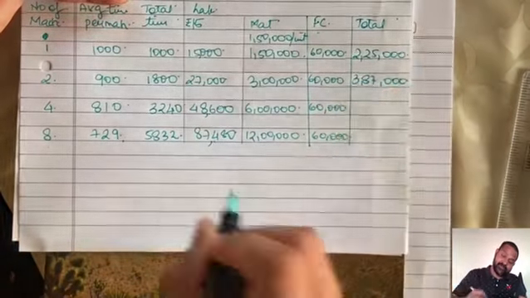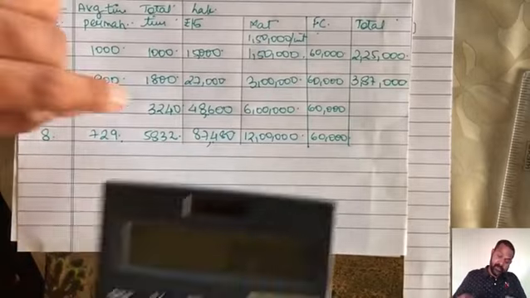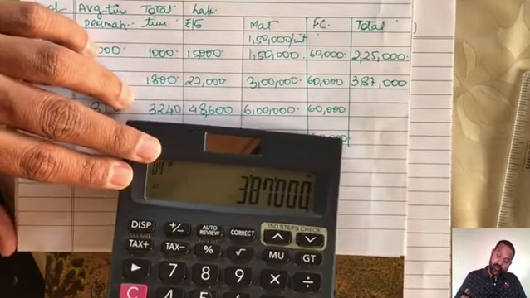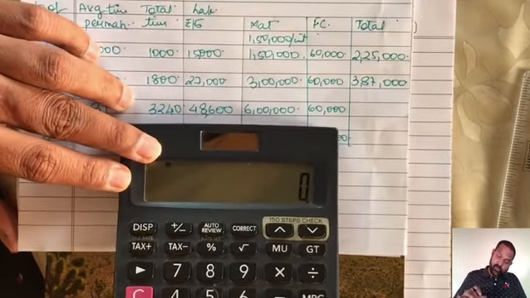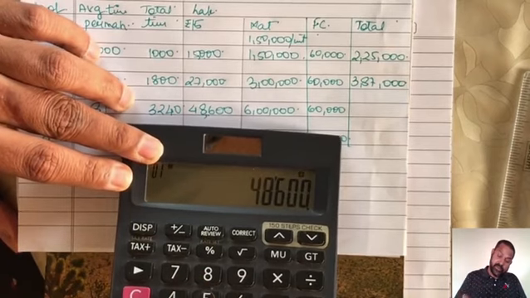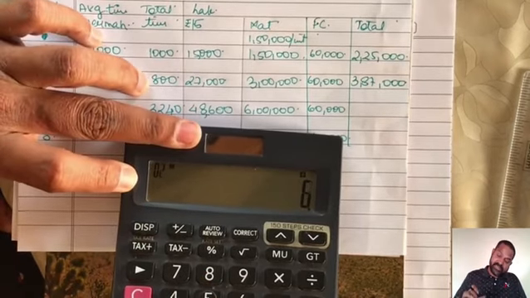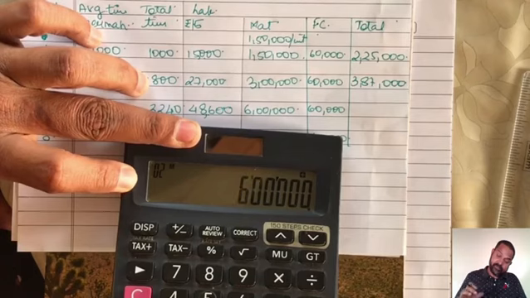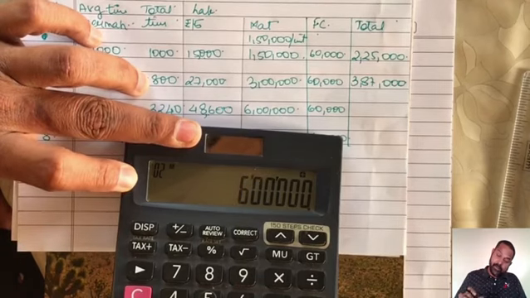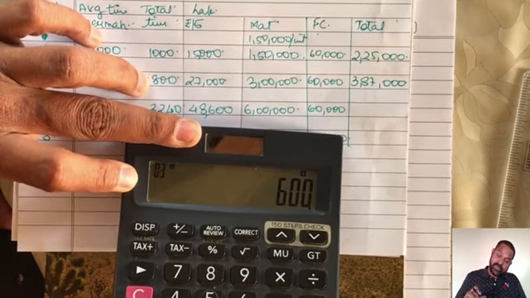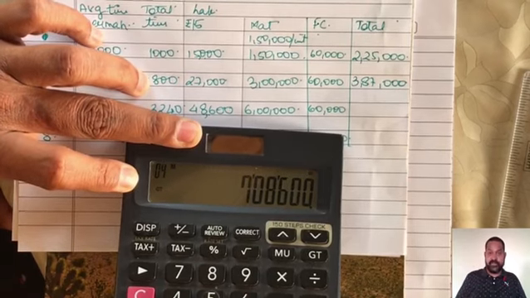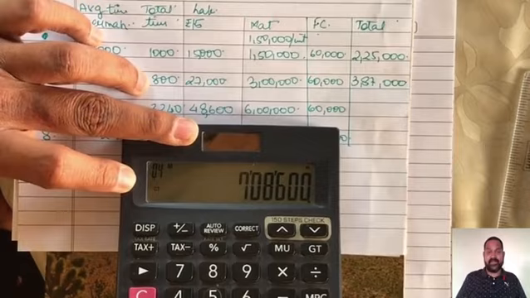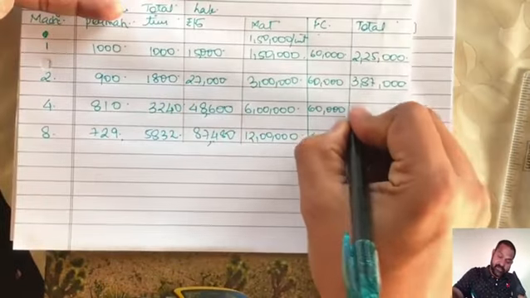Next is 48,600 on the labor plus 6 lakh on the material plus 60,000 on the fixed, which is 7,08,600.